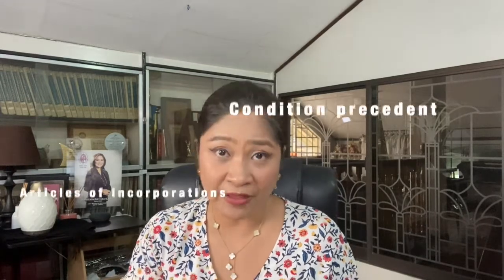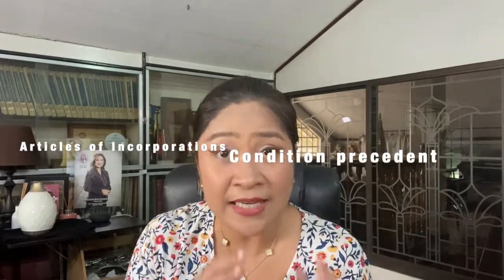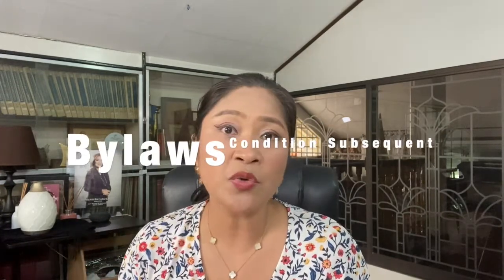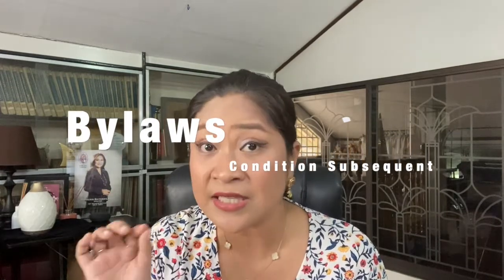Also, the articles of incorporation is made before the incorporation of the corporation. In fact, that is a condition precedent of creating a corporation. That is what you submit to the Securities and Exchange Commission so that you may be granted a personality as a corporation. While your bylaws usually are made or created after incorporation, and we also call it a condition subsequent of your incorporation.